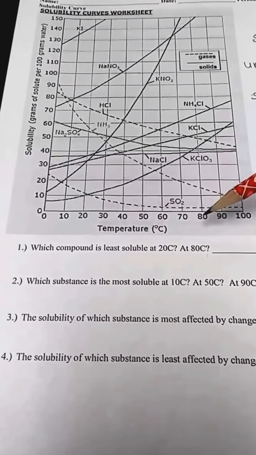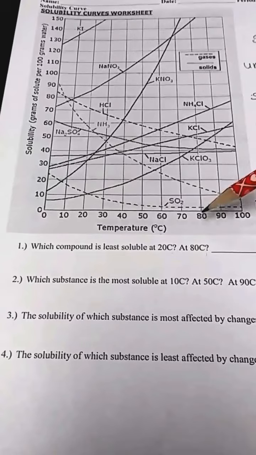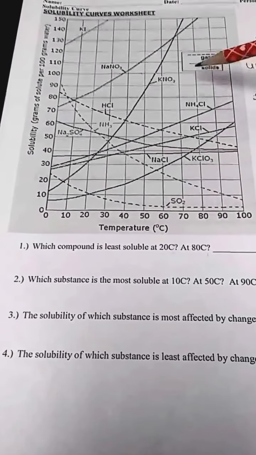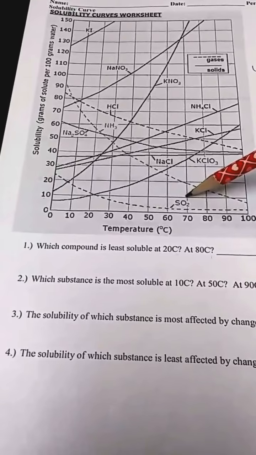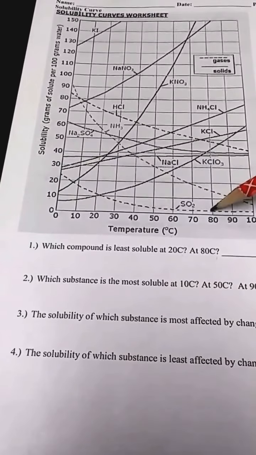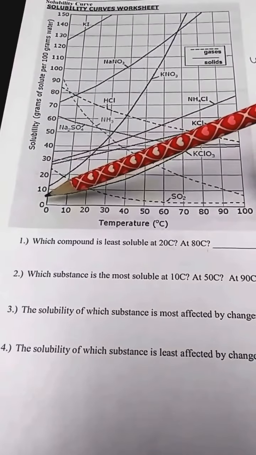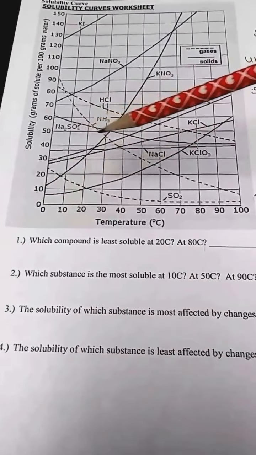For 80 degrees Celsius, we do the same exact thing. We look at the temperature. We find out that it's a gas because it's a dotted line. And this one is sulfur dioxide gas. And that one is the least soluble at 80 degrees Celsius. To be specific, it's going to be about 5 grams per 100 milliliters of water.